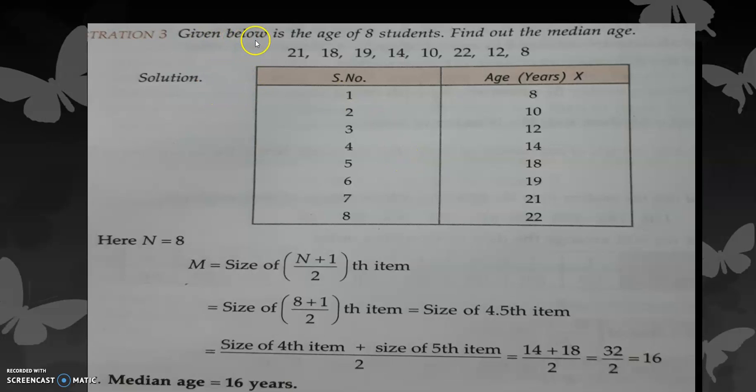Next one, given below is the age of 8 students. Find out the median age. 21, 18, 19, 14, 10, 22, 12 and 8. We have to arrange all these in an ascending order: 8, 10, 12, 14, 18, 19, 21 and 22.